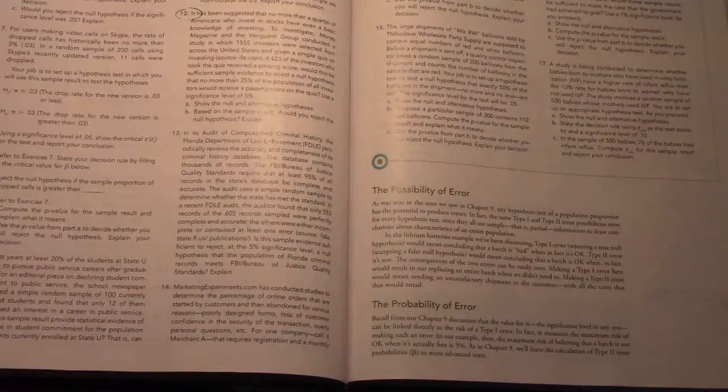Alright, so we are looking at an example for a hypothesis test for a proportion, and we're going to look at page 356, number 10. I'm going to set this to the side. I'm going to pull out my textbook. I will read this to you. You may not be able to see it in the video, but you can read along with your textbook at home.